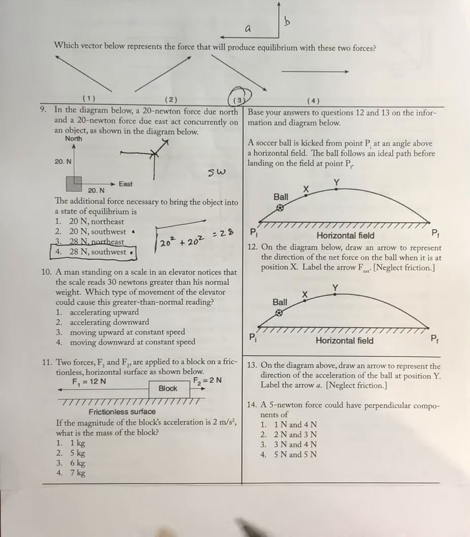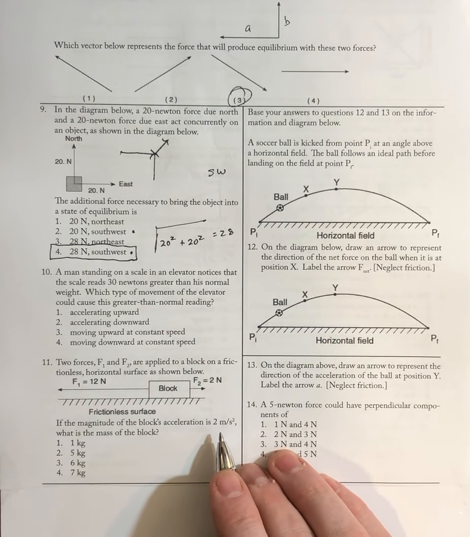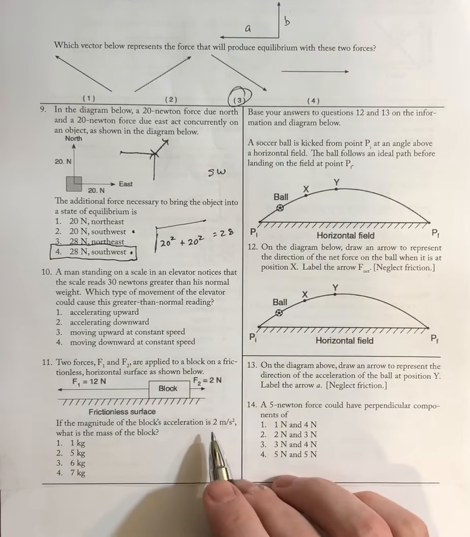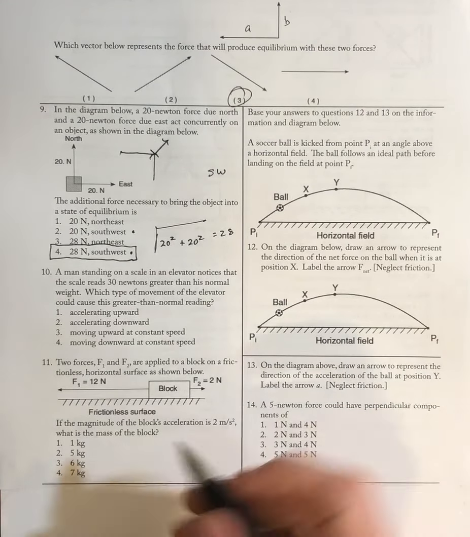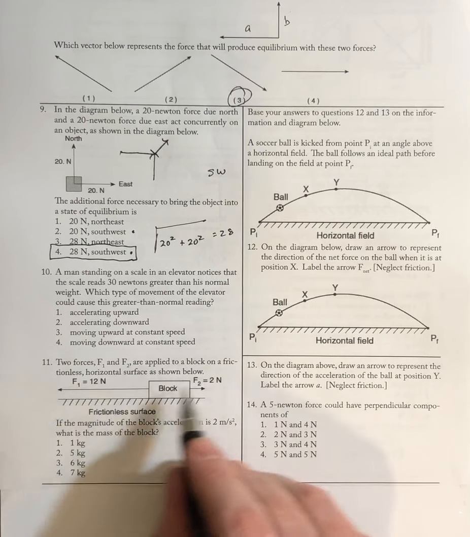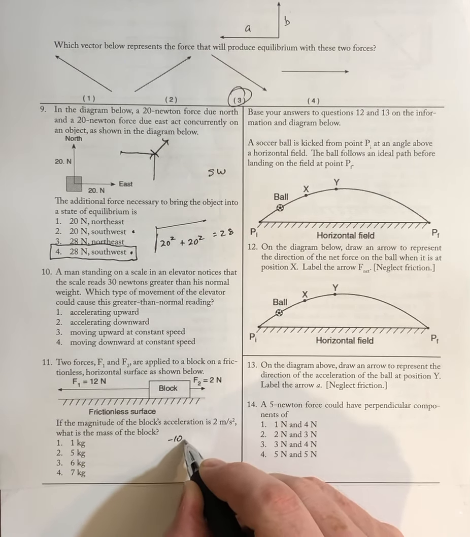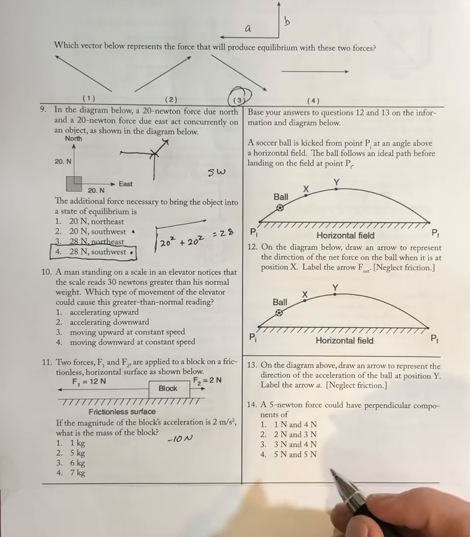And so they're saying if the magnitude of the block's acceleration is 2 meters per second squared, what is the mass of the block? And so I'm going to say, well, I know that my net force would be 12 newtons minus 2 newtons, which would be 10 newtons, probably negative 10 newtons actually. But magnitude, we can get rid of the negative sign there.